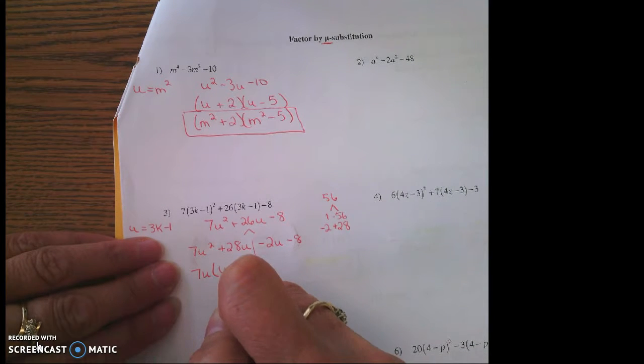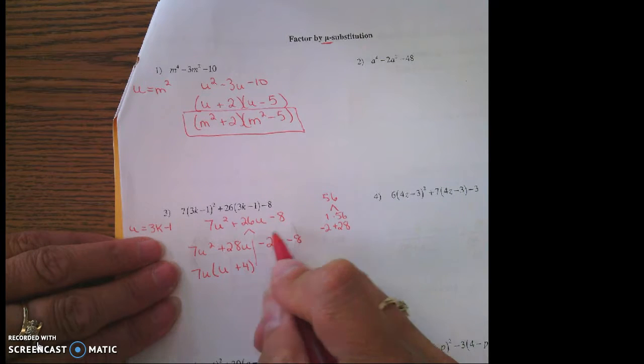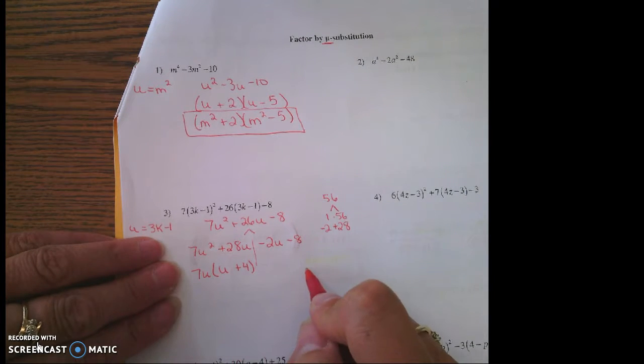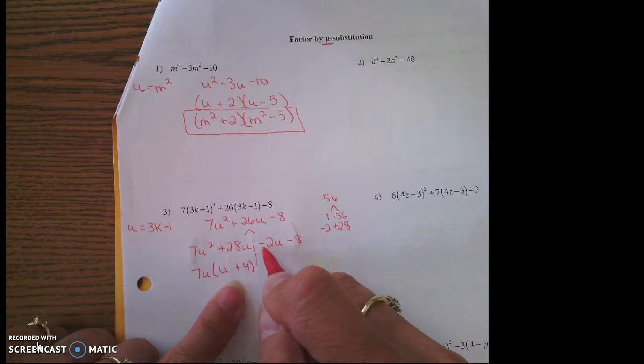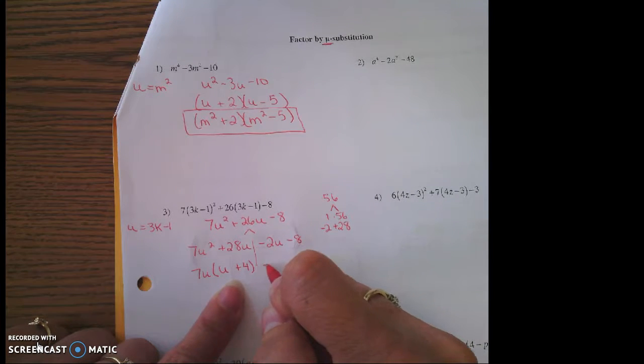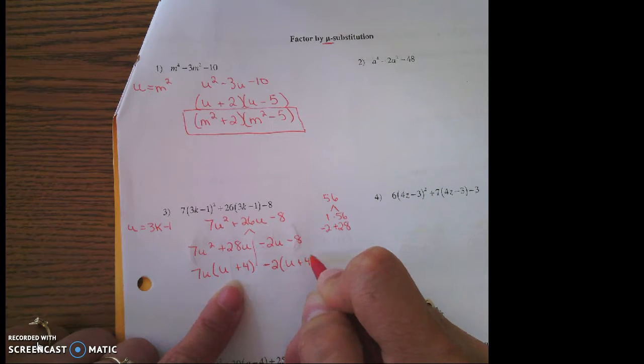So then I factor that out, and I have u plus 4 left over. And remember, when you're factoring by grouping, this second set of parentheses has to have a u plus 4. So I have to now factor out a negative 2. So here's that negative 2, and then I have my u plus 4.